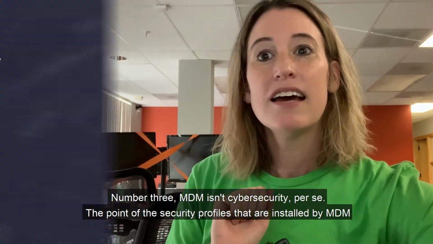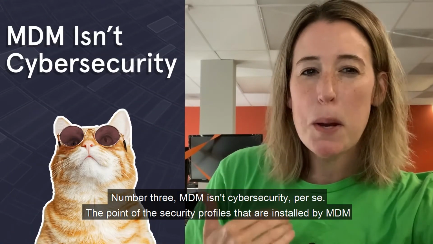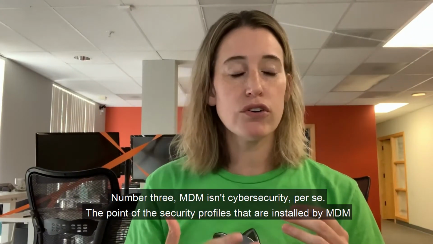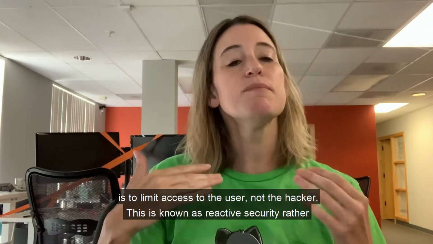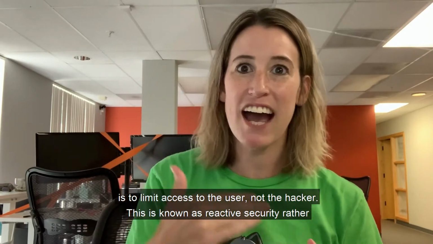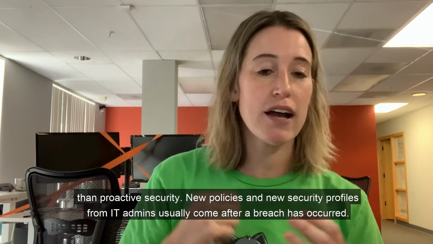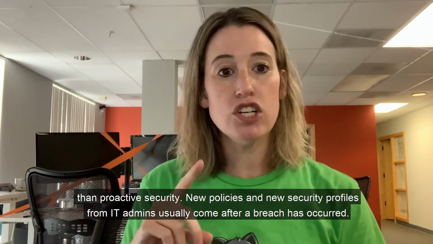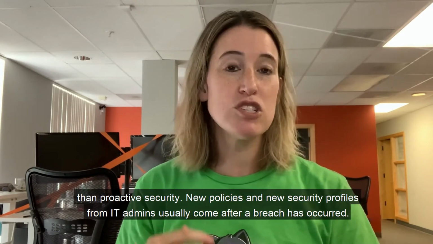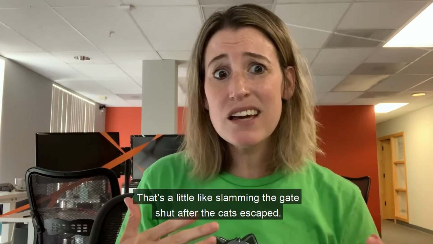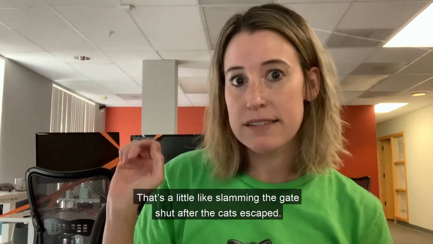Number 3, MDM isn't cybersecurity per se. The point of security profiles that are installed by MDM is to limit access by the user, not the hacker. This is known as reactive security rather than proactive security. New policies and new security profiles from IT admins usually come after a breach has occurred. That's a little like slamming the gate shut after the cat's escaped.